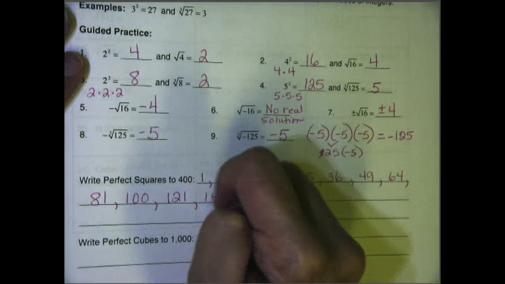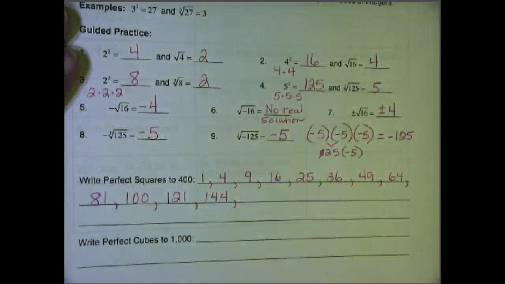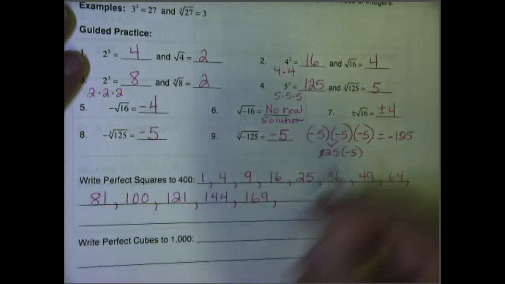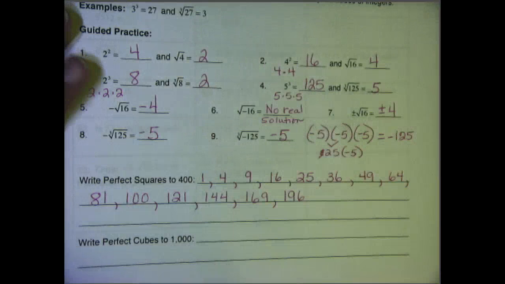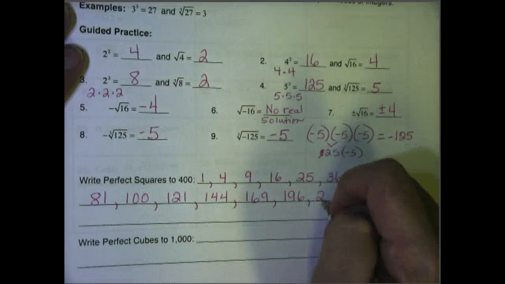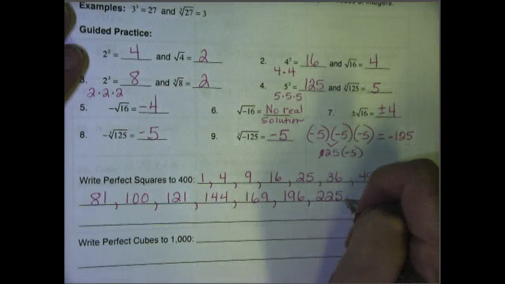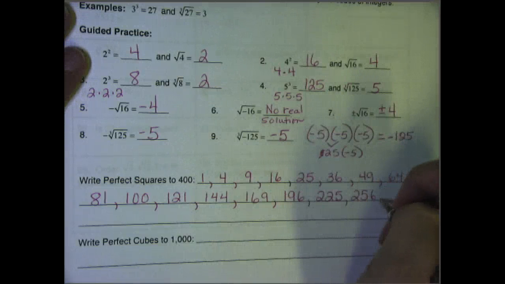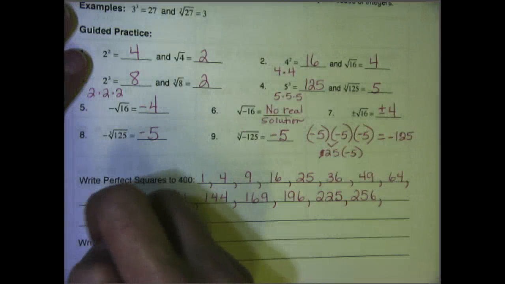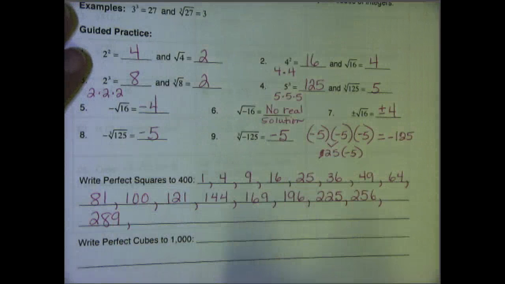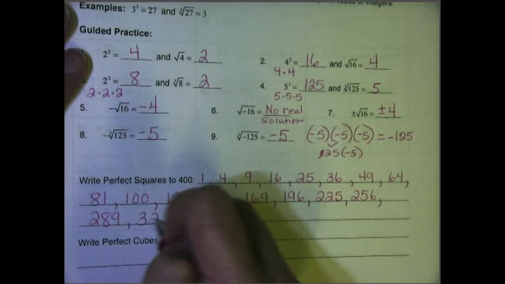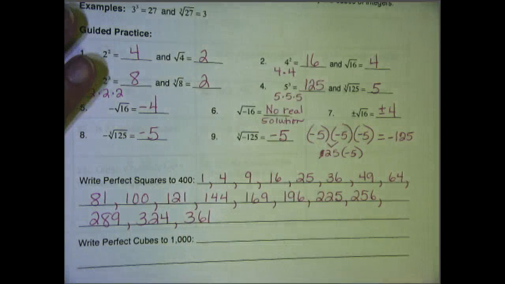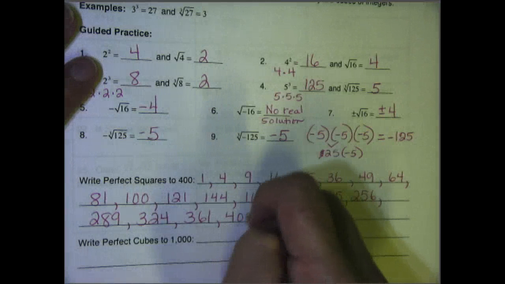12 times 12 is 144. 13 times 13 is 169. 14 times 14 is 196. 15 times 15 is 225. 16 times 16 is 256. 17 times 17 is 289. 18 times 18 is 324. 19 times 19 is 361. And 20 times 20 is 400.